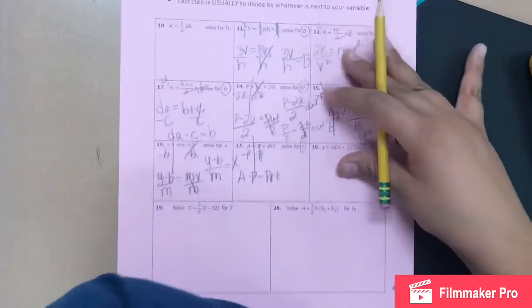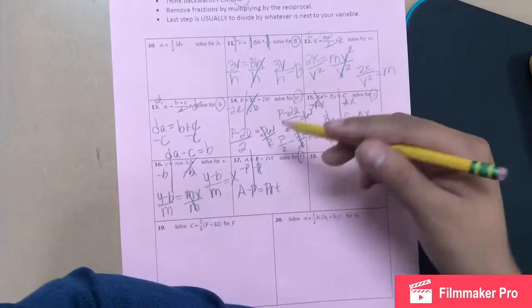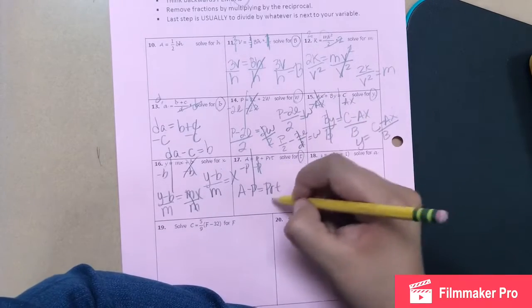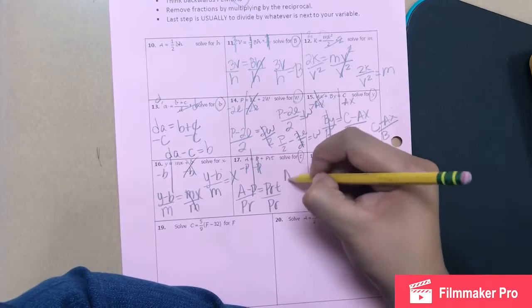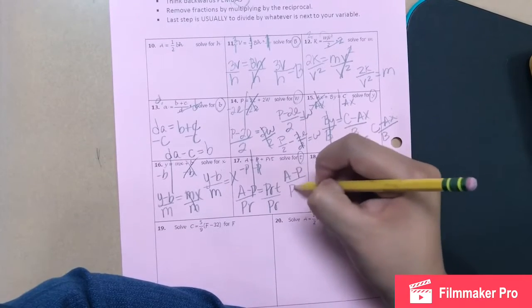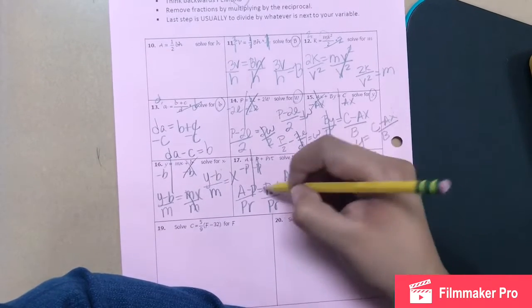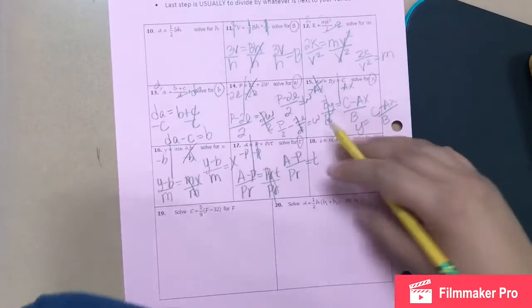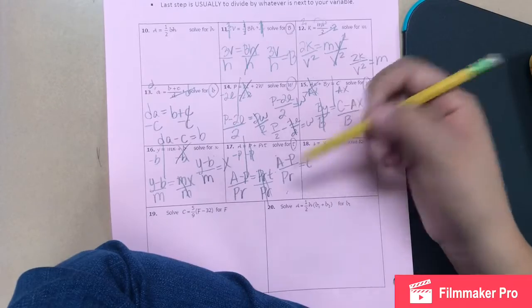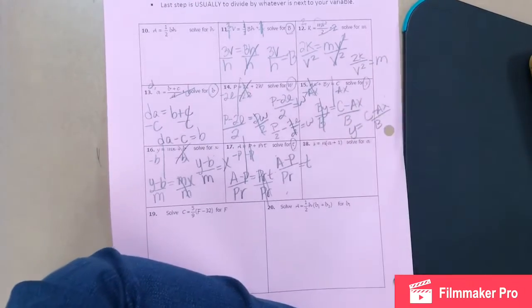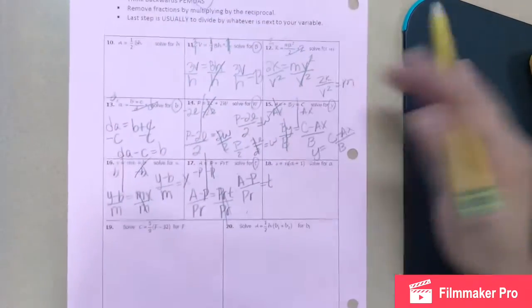And now t is being multiplied by pr, so for multiplication, the inverse is divide by pr to both sides. So (A minus p) over pr equals t. And they could write this as two fractions, A over pr minus p over pr, which means the p's would cancel on that side, so you could see it written either way.